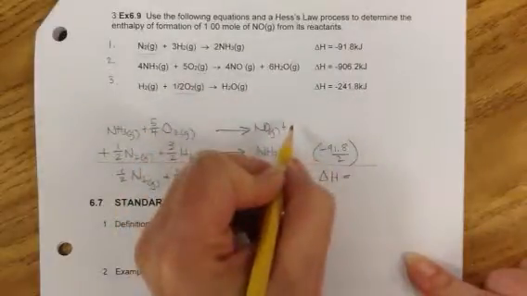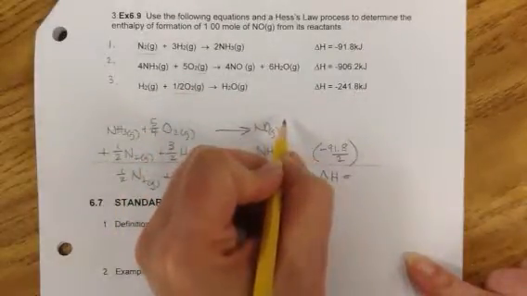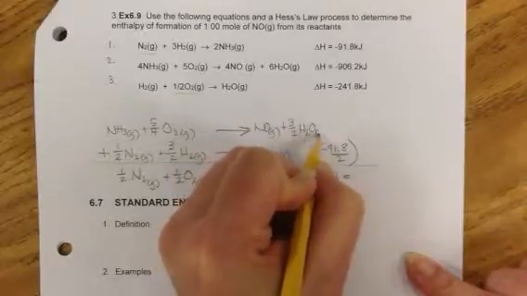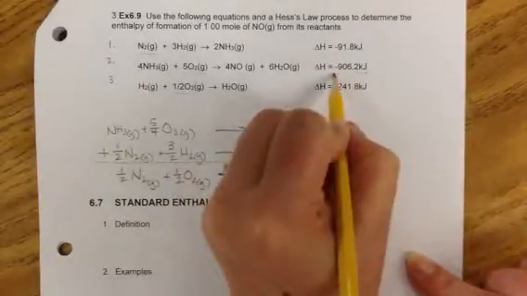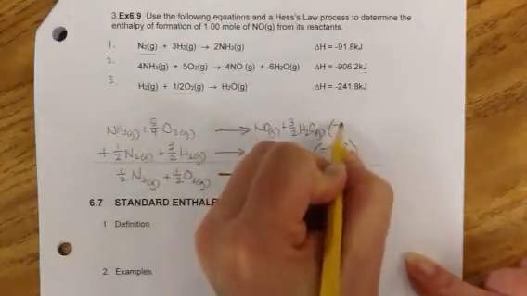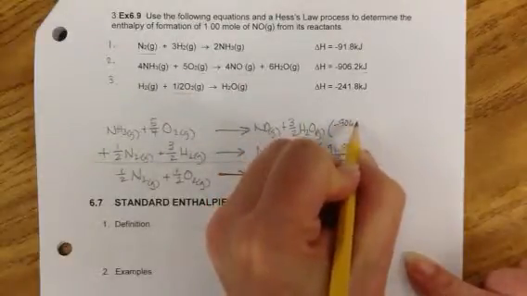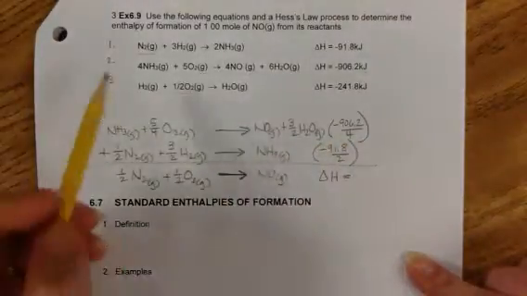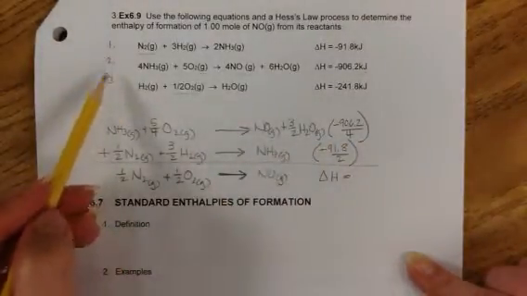And then 6 divided by 4 will be 6/4. Let's at least reduce that. So that's 3/2 H2O gas. And then again, my associated delta H must also be divided by 4. Negative 906.2 divided by 4, off to the right. Now we've taken care of equations 1 and 2.